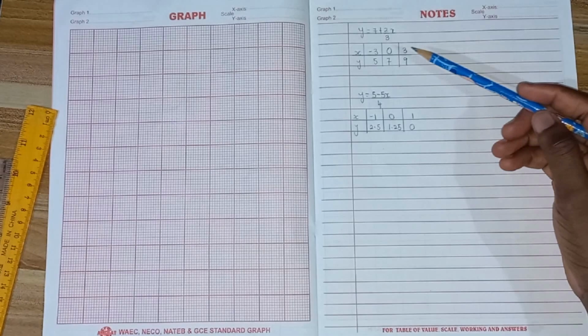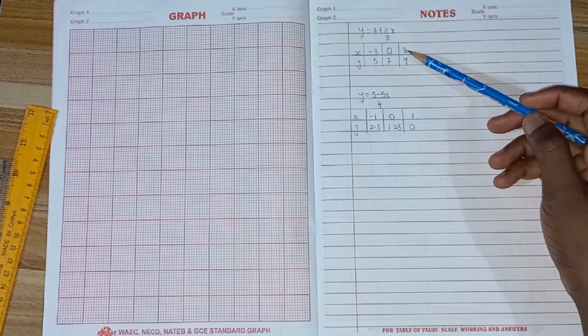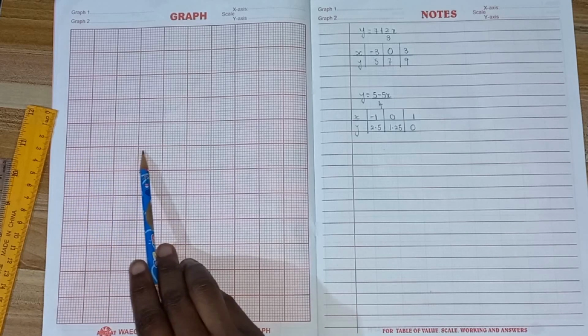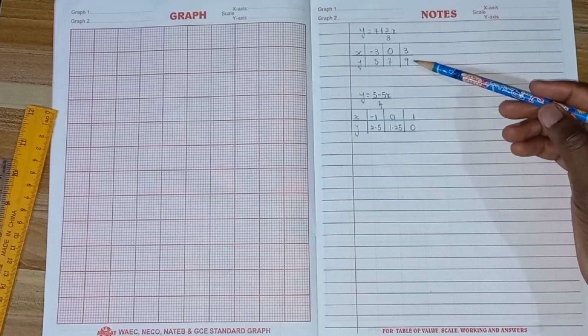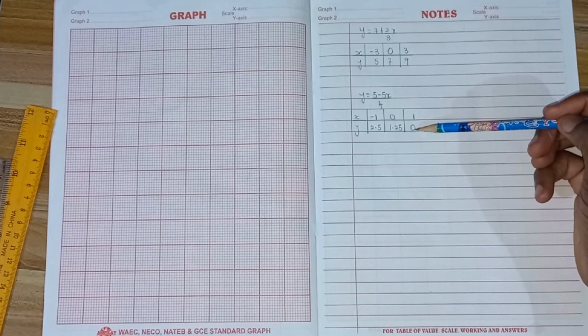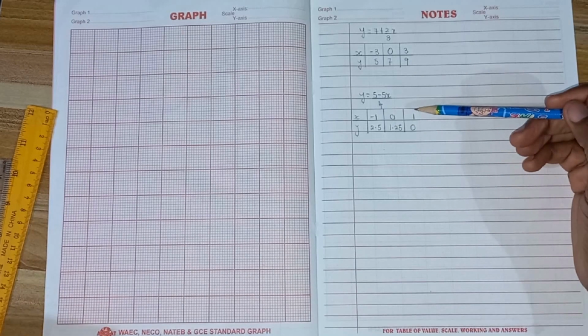The least negative number that we have is -3, and the highest is 3. So that's fine. We need to put at least 3 spaces here and at least 3 spaces here. For the y, the highest y value that we have here is 9, and the lowest is 0. Okay, so that's fine. There's no negative y. So we're good to go.